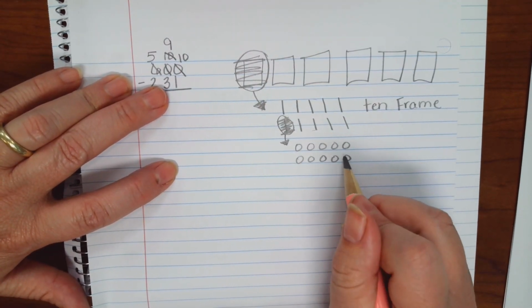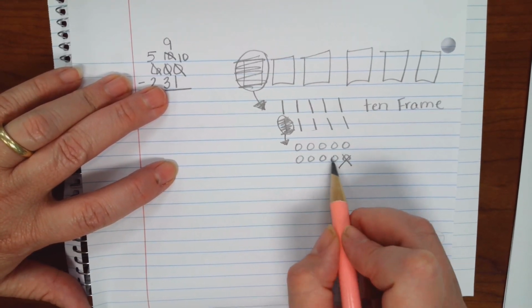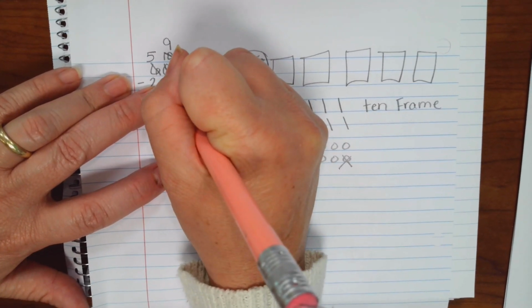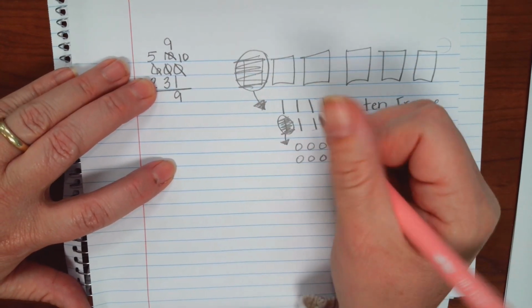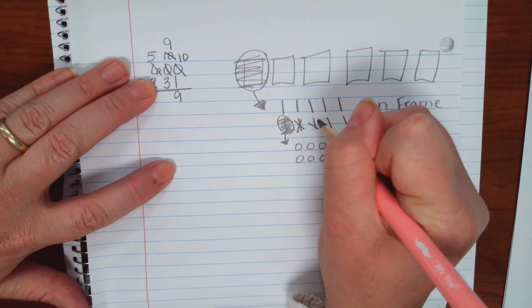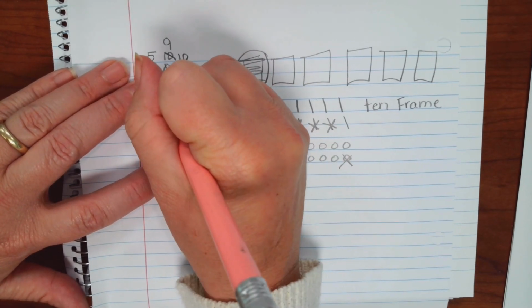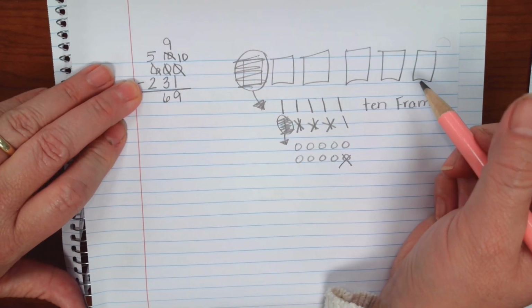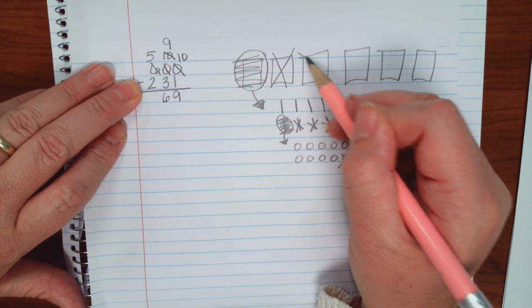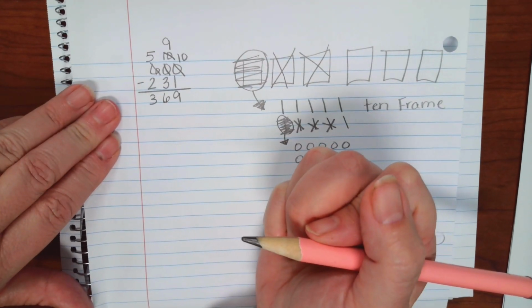Now, I have to take 1 away. Since I've got it in a 10 frame, I know 5 plus 4 is 9. So 9. And now I have to take away my 3 10s. 1, 2, 3. I still have 5, 6. And then I have to take away 2 hundreds. So 1, 2, and I have 3 hundreds left.